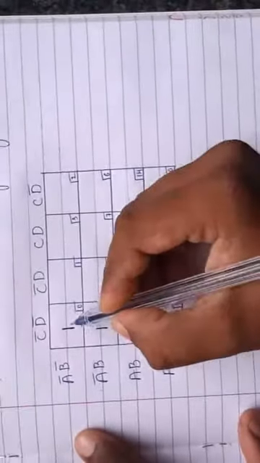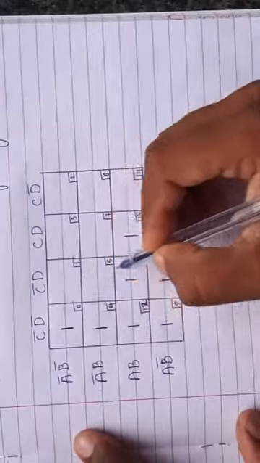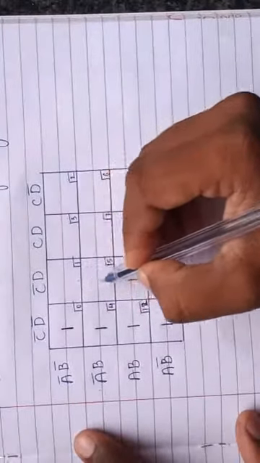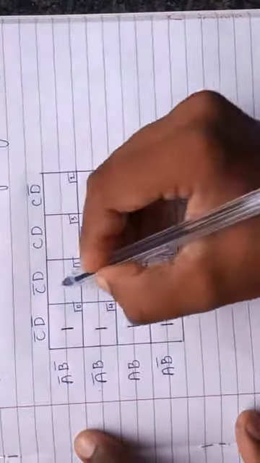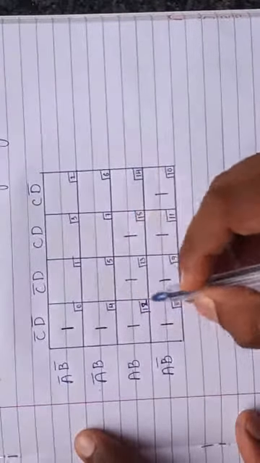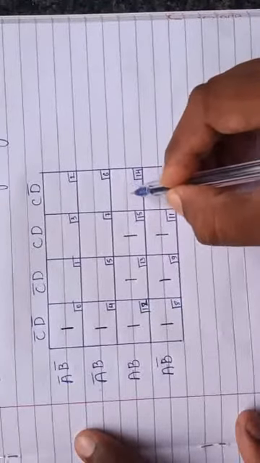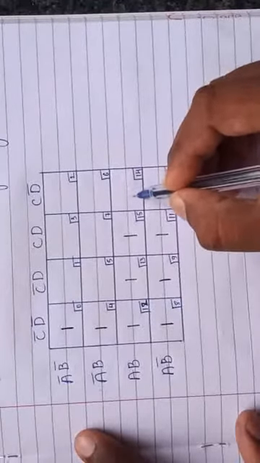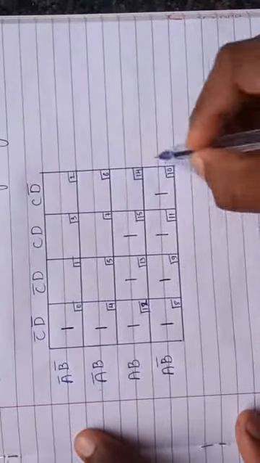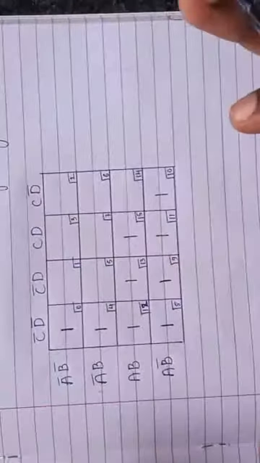We can see that 1 2 3 4, and here there are no numbers. If there were 2 numbers here, then we could have made one octet, but this is not possible here. Again here 1 2 3 4 1 2 3. Again if 1 is here, then we could have made an octet here, but 1 is not there, so it is not possible in this case. So there is no octet possible in this case.